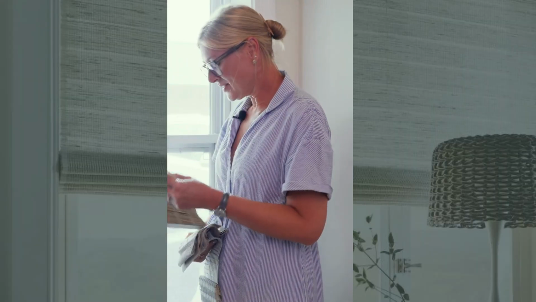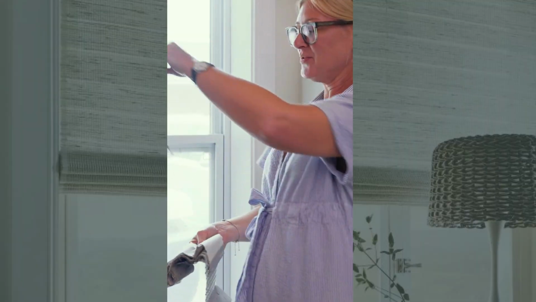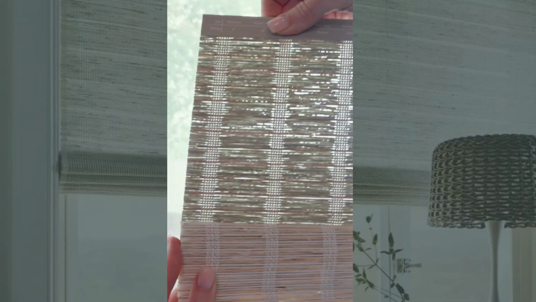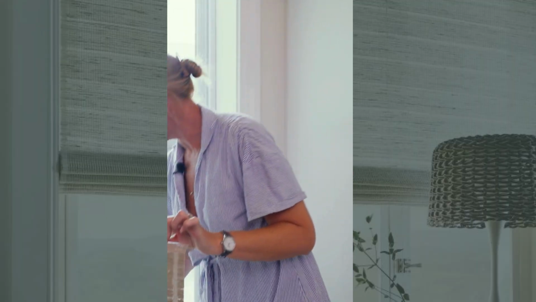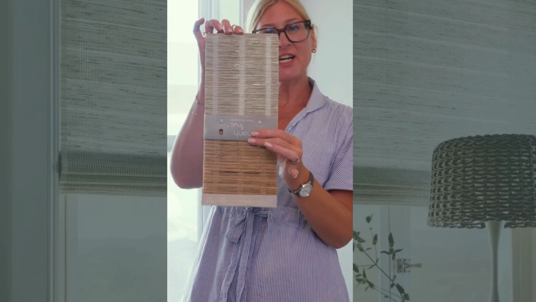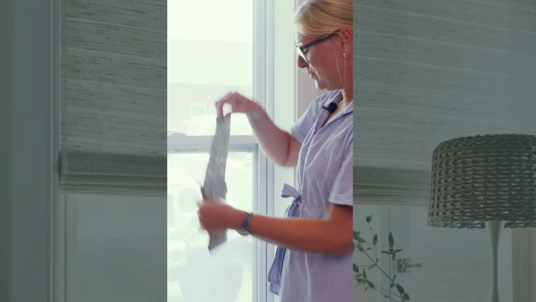To what you may think of as a more traditional grass shade that has actual grass fibers and gives a really natural look on the window. Something like this is a pretty dense weave, so you may not necessarily need a lining with a shade like this. It gives you some privacy, gives you a fair amount of light control.